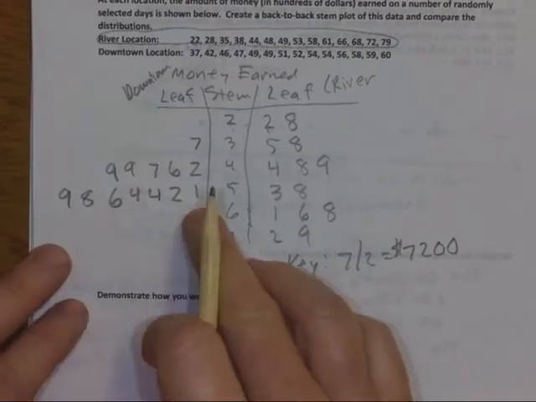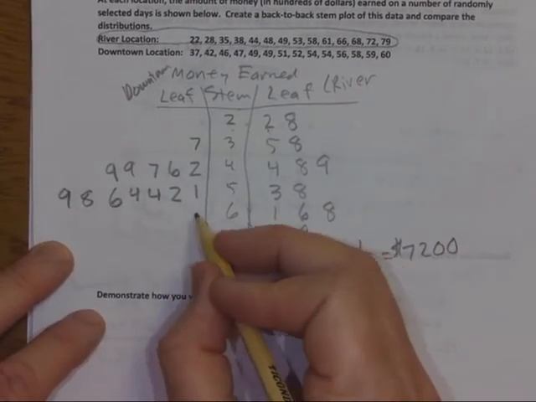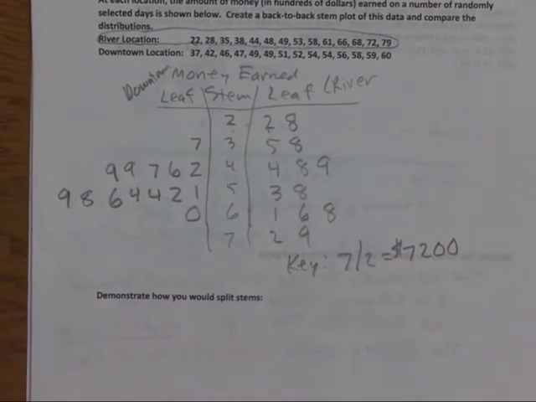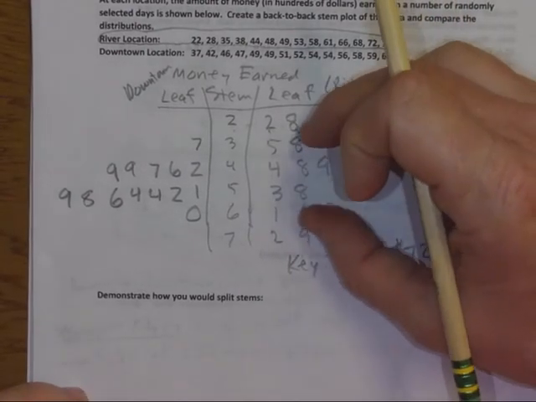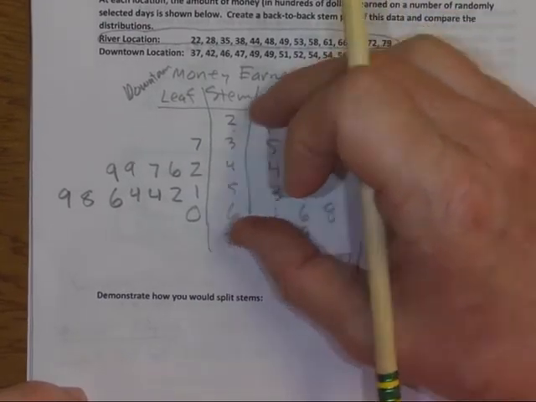So that'd certainly be a cluster of values. And then 60. There we go. And so there's our back-to-back stem plot. Of course, it's using the same key. And so now when you're asked to compare these two distributions, I think what stands out the most is that the river values are more spread out. They have more variability. These are more bunched together. They have less variability.